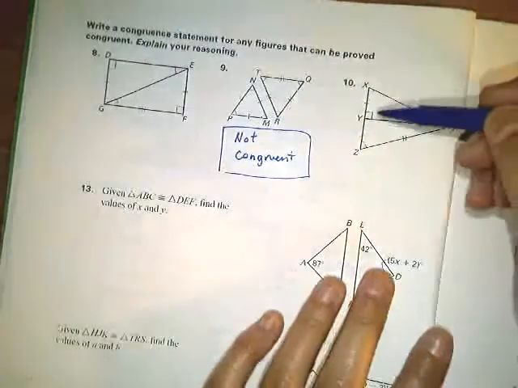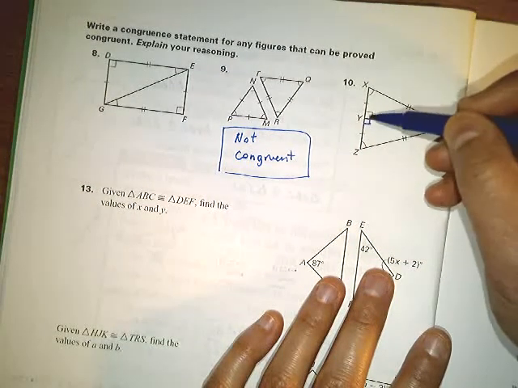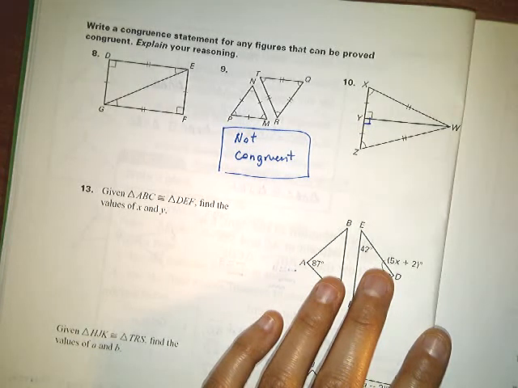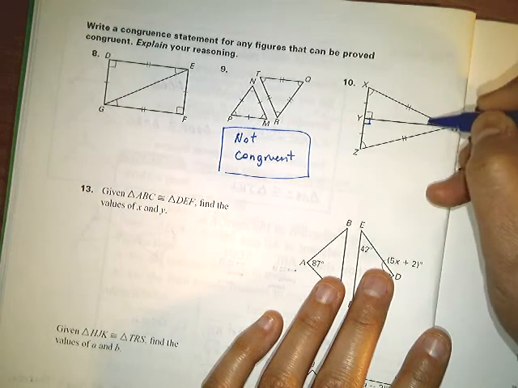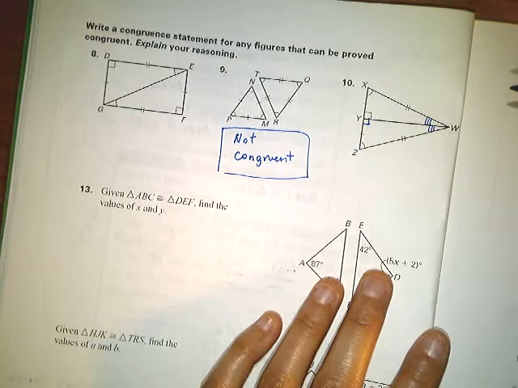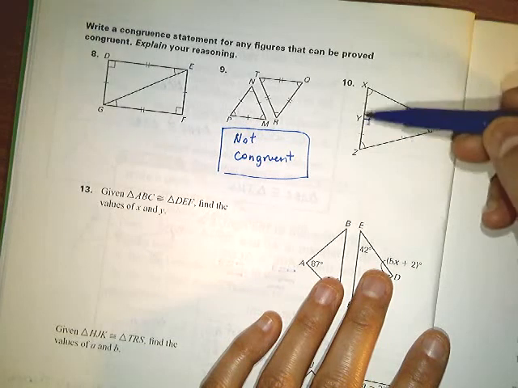On number 10, I have this angle that's 90 degrees, which means that this one would also have to be 90, so that's 1 pair of angles. I have angle X marked congruent with angle Z, and then by the third angles theorem, this angle over here would have to be congruent with this angle over here. So we have 3 pairs of angles that match. Do we have 3 pairs of sides that match? Well, obviously this side matches with that side, that's 1 pair of sides.